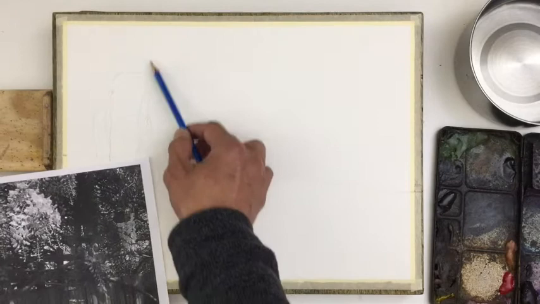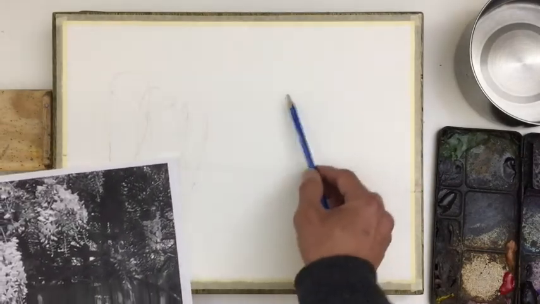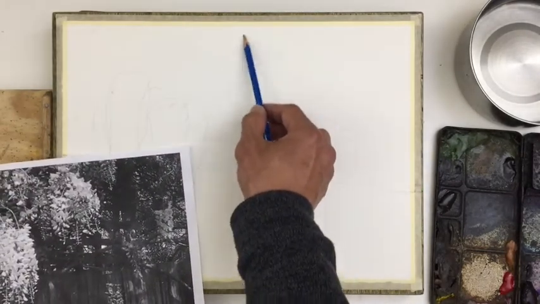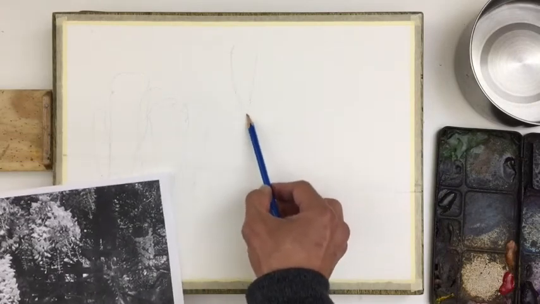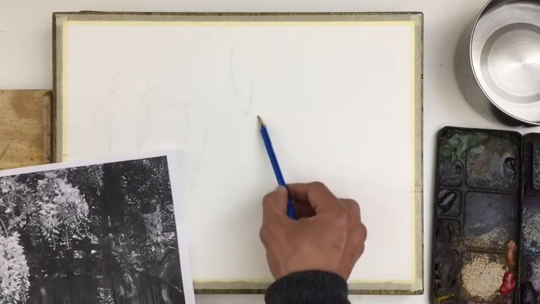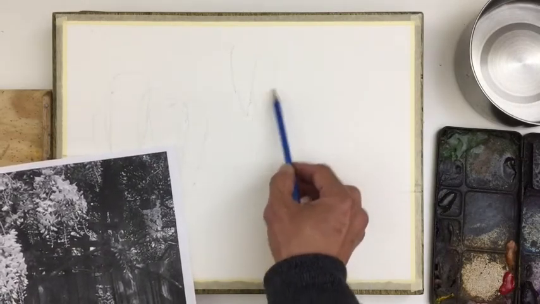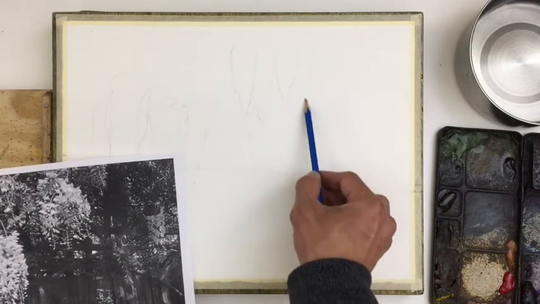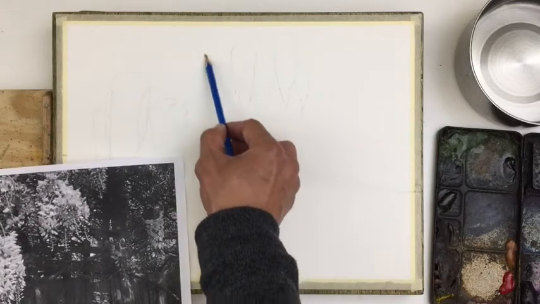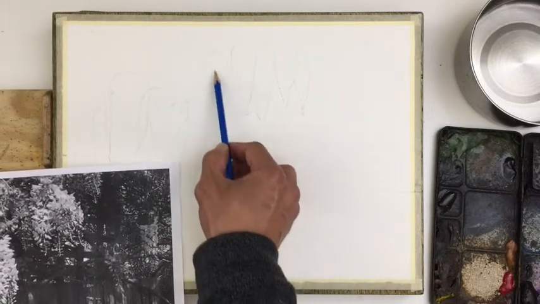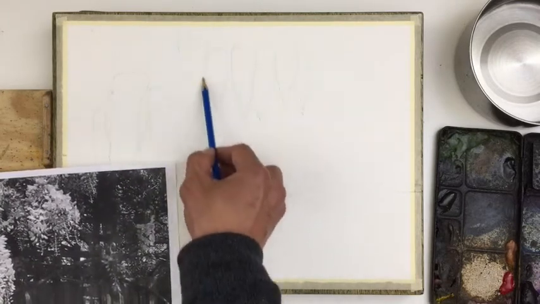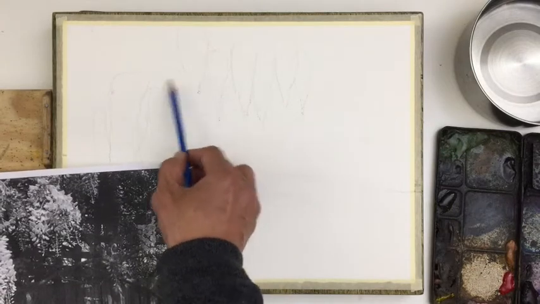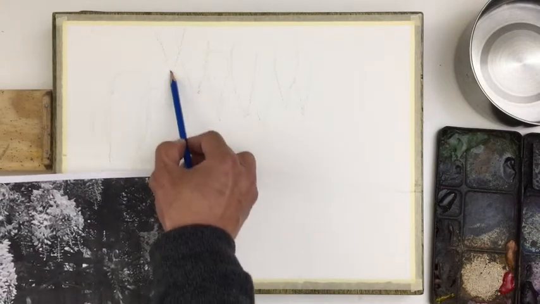Now behind, I have another group here, which is slightly smaller. So 1, 2, 3, maybe a smaller one here, 4, and then some about here.